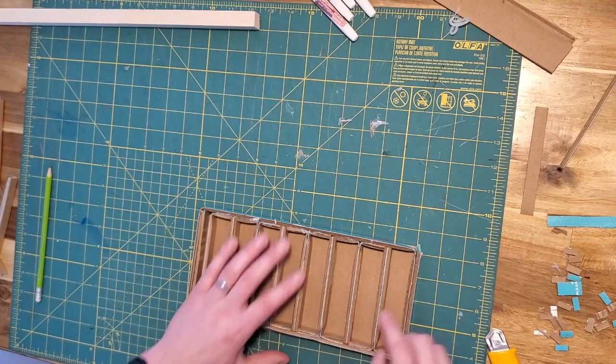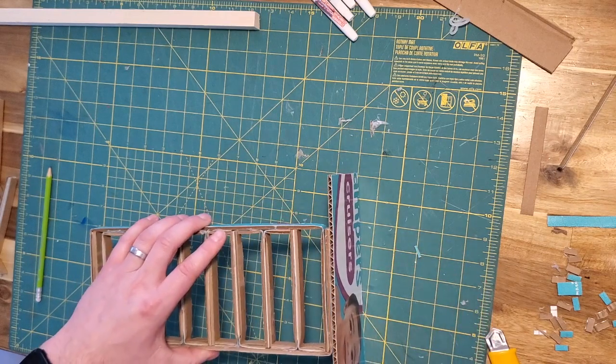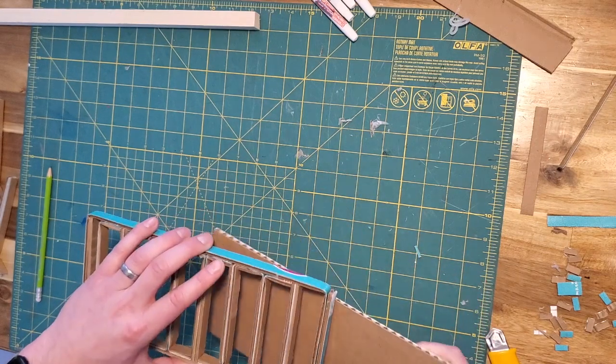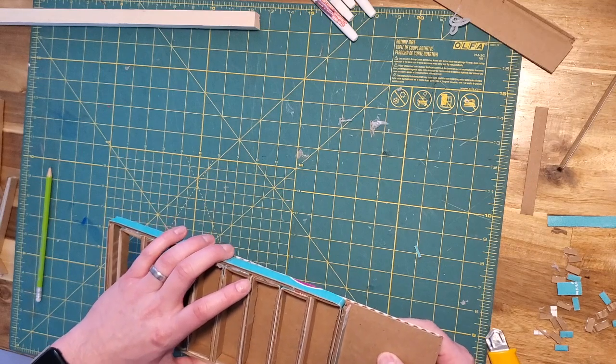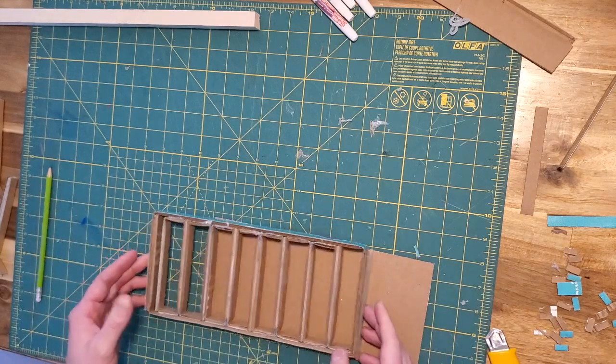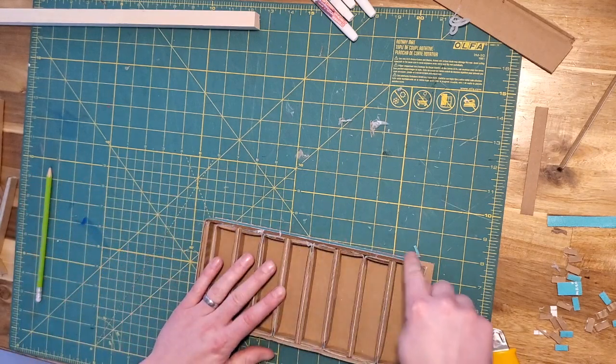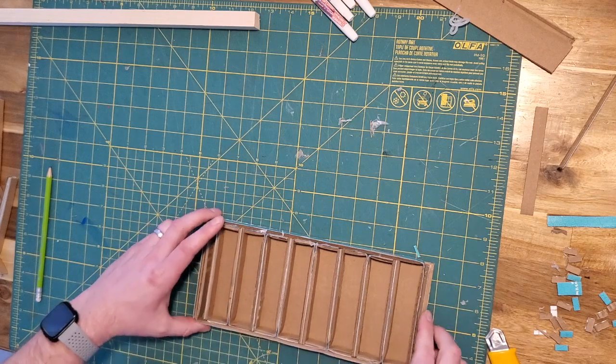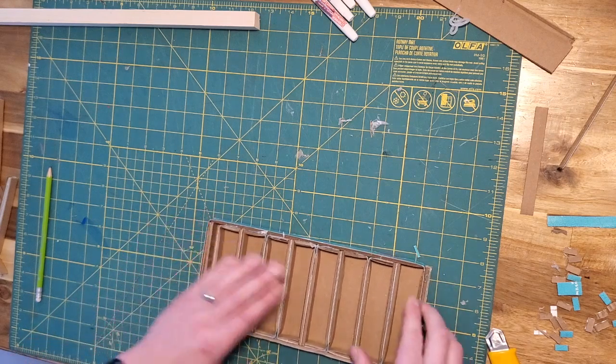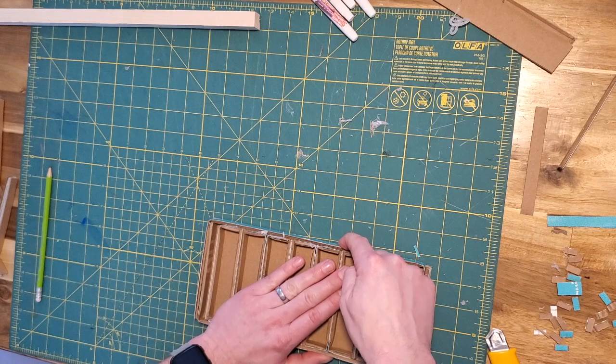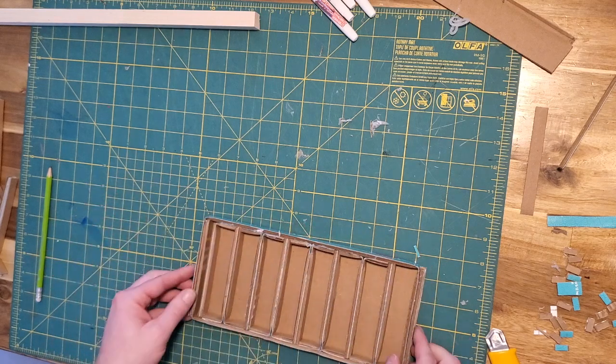You can see that I can't see any of those perforations this way. It's because all my flutes are traveling in the same direction. The obvious ones that aren't doing that are the top and the bottom, but that's okay for this because the structure that they're holding up is all the flutes.